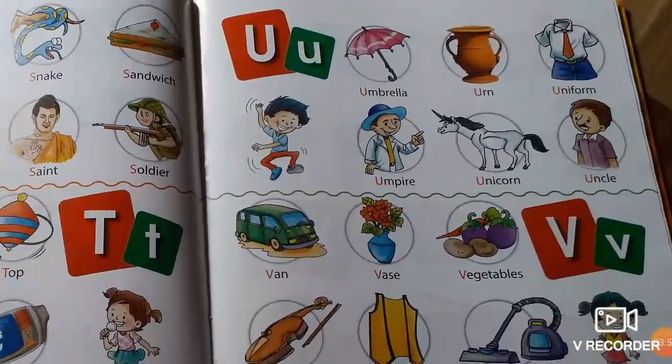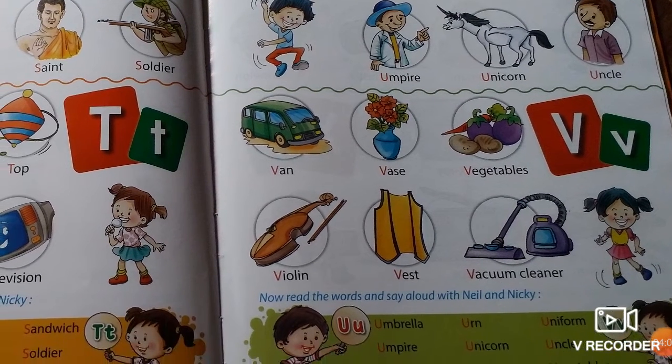U for umbrella, U for urn, U for uniform, U for umpire, U for unicorn, U for uncle. V for van, V for vase, V for vegetables, V for violin, V for waste, and V for vacuum cleaner.